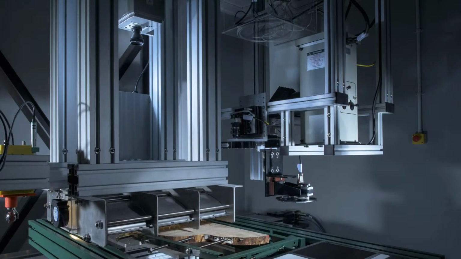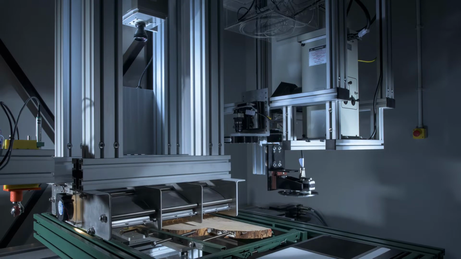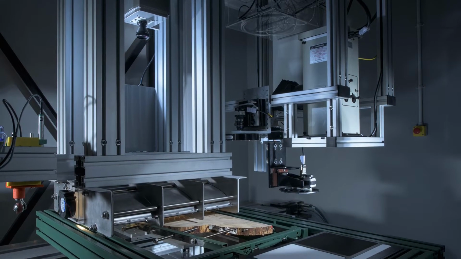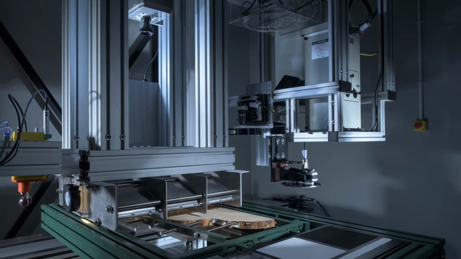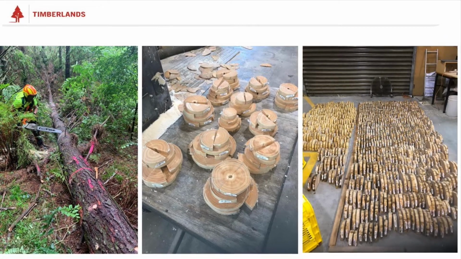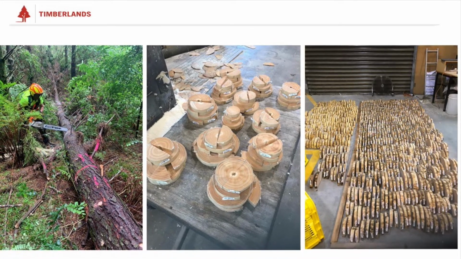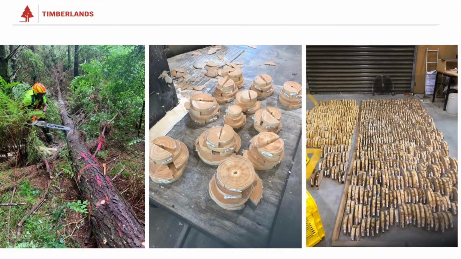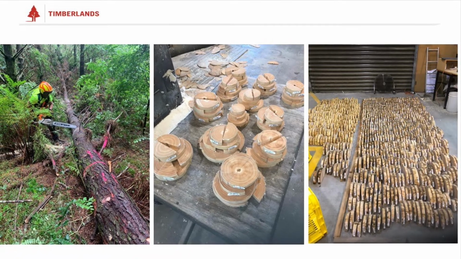The rest of my presentation will focus on how Timberlands are using these tools to better understand our resource and the impacts of some of our interventions aimed at increasing productivity. The studies that I will present are very much a work in progress, but the aim is to provide you with an overview of the types of questions we are asking, the tools and techniques we are using to answer these questions, and the results we have obtained to date.